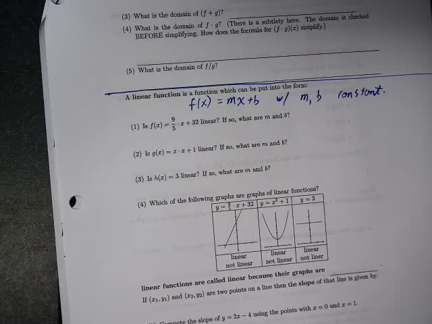Let's explore that a little bit. 9/5 x plus 42, is that a linear function? Folks, for yes? Yeah. What is m? What's b? 42.